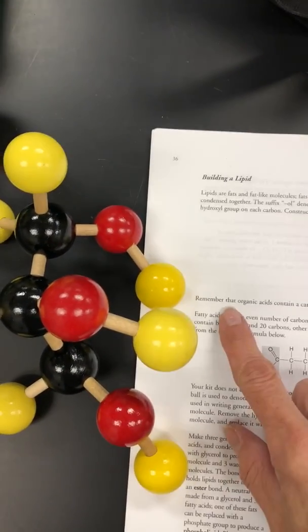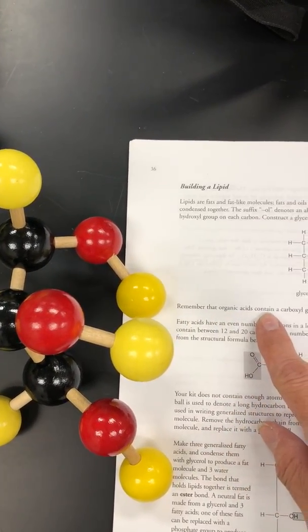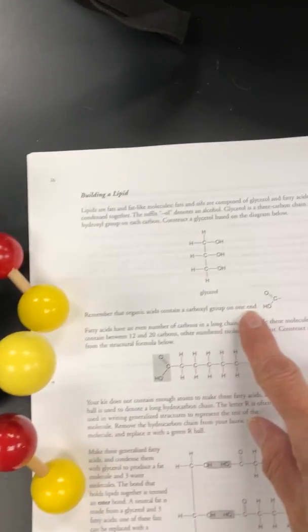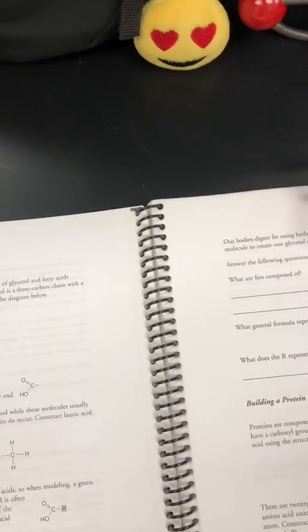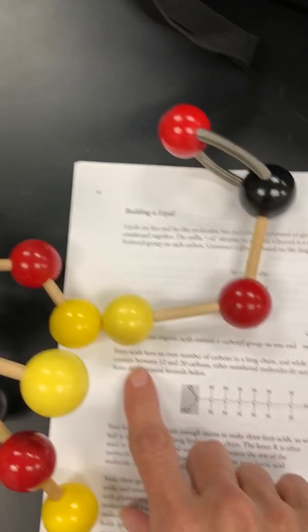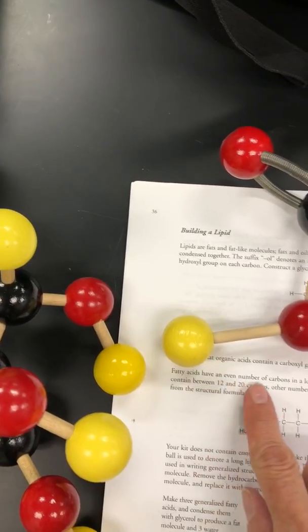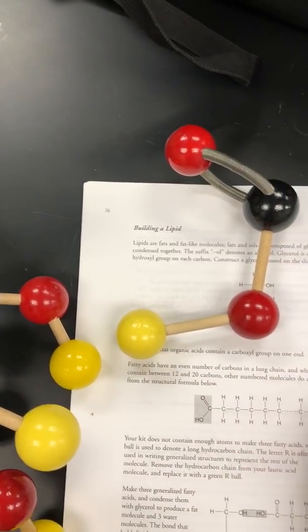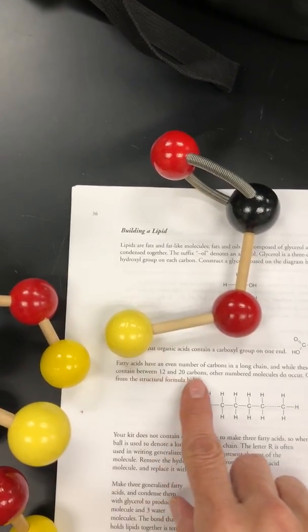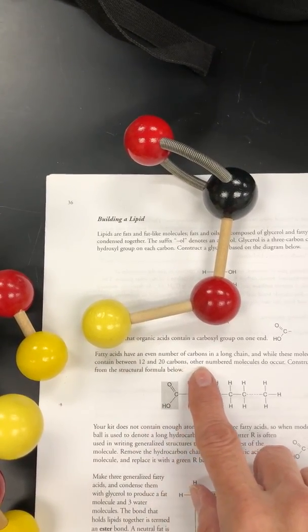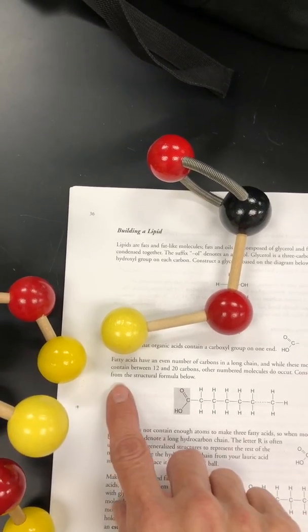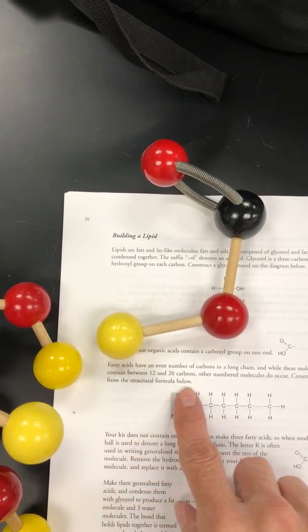What they want you to do is remember organic acids contain carboxyl groups on one end. So that's what it says here. Let's see, where can I find my carboxyl group? It looks like this is my carboxyl group. Okay, here's my carboxyl group. Then it says fatty acids have an even number of carbons in a long chain, while these molecules usually contain 12 to 20 carbons, though other numbers do occur. Construct caproic acid from the structural formula below.